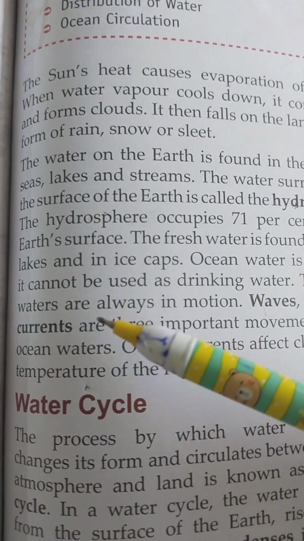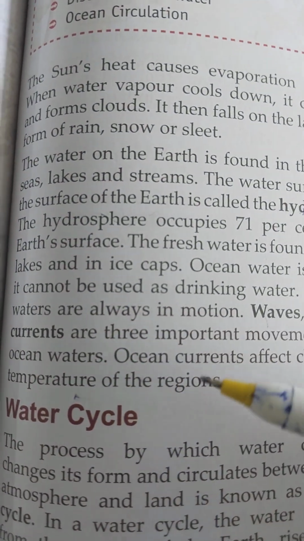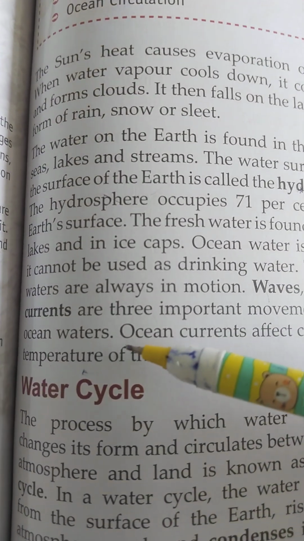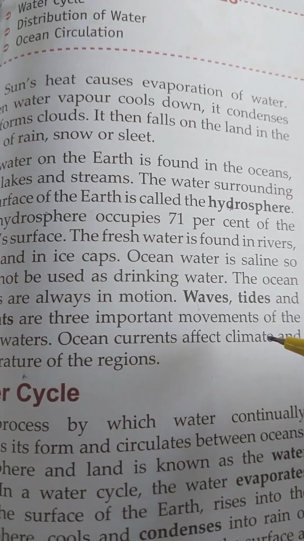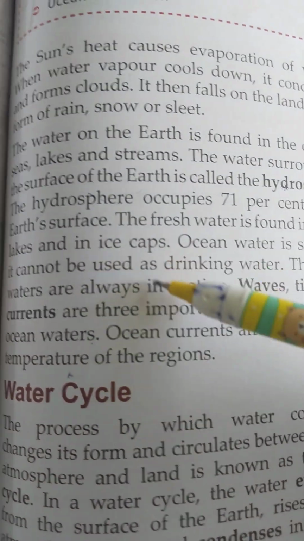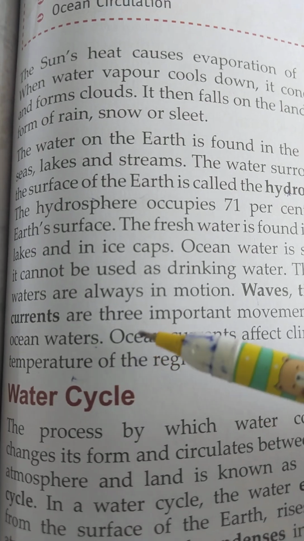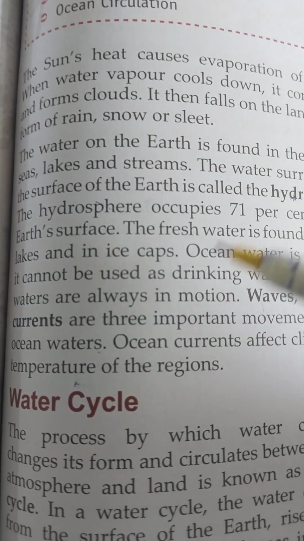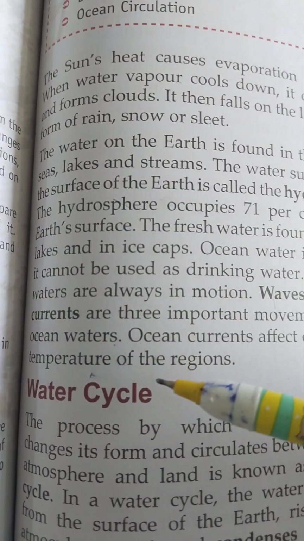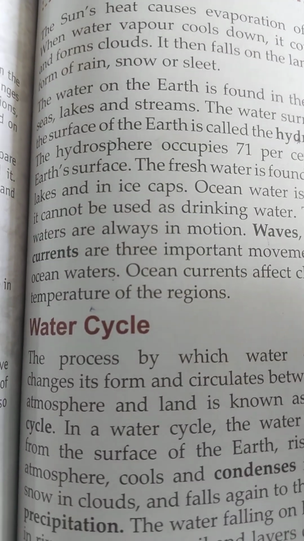Ocean water is always in motion. Waves, tides and currents are the three important movements of the ocean water. Ocean currents affect the climate and the temperature of the region.